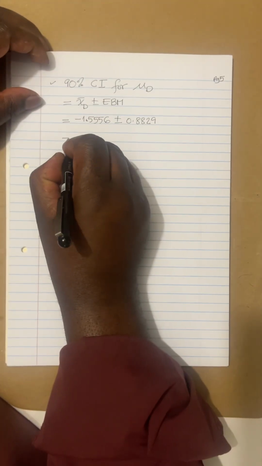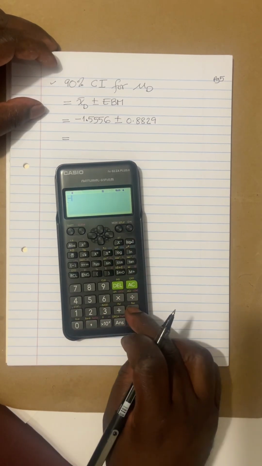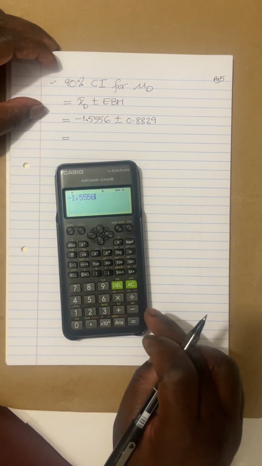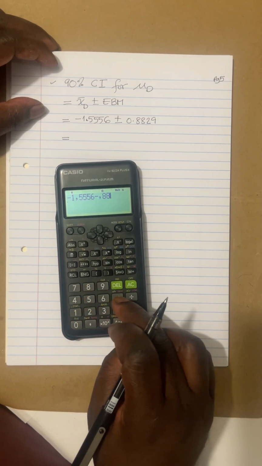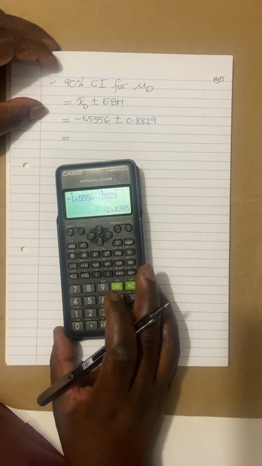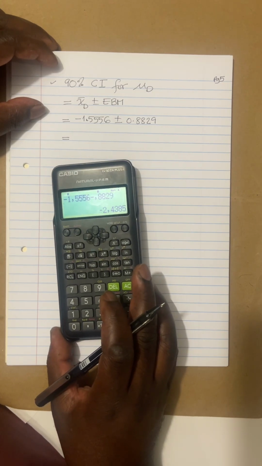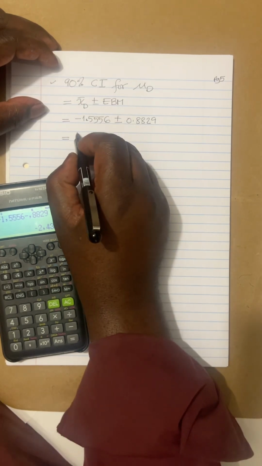So now let's work out the lower class level. LCL is minus 1.5556 minus 0.8829. The calculator says minus 2.439. I'm going to round off to 3 decimal places just to increase the level of accuracy.